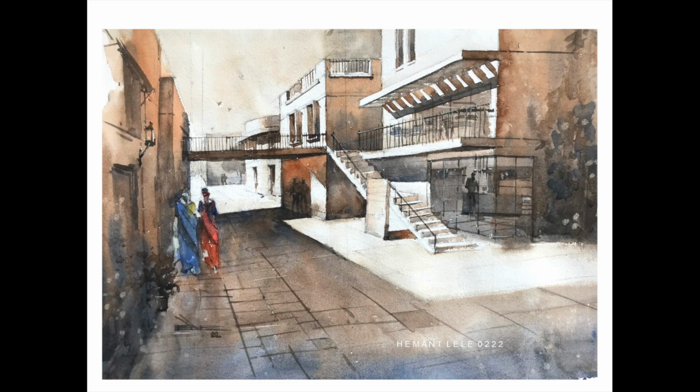This is the kind of sketches I'm going to get done for us. Architect friend of ours in the team, Hemant Lele, he's an accomplished watercolor artist from my own school. So we are drawing, this is for the inside of the crown. In places, it could be narrow also.